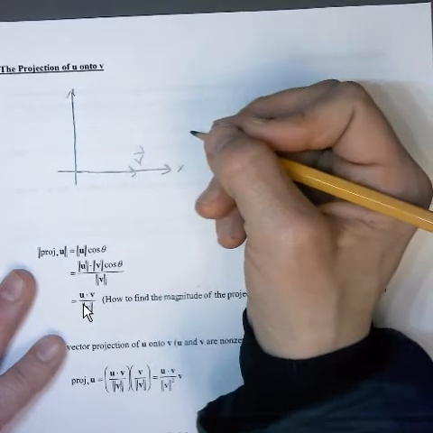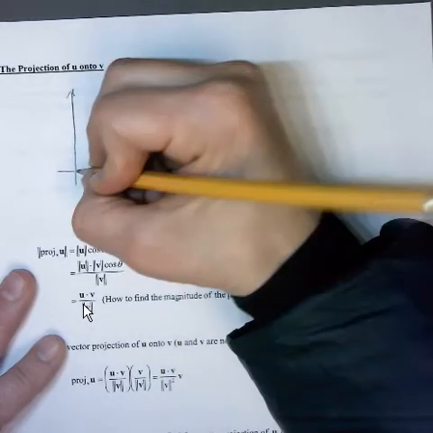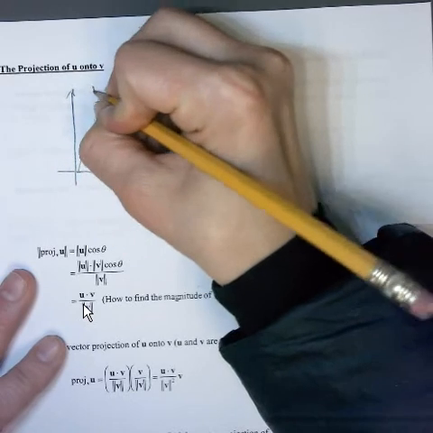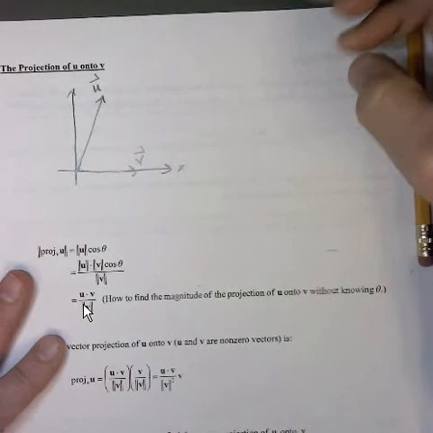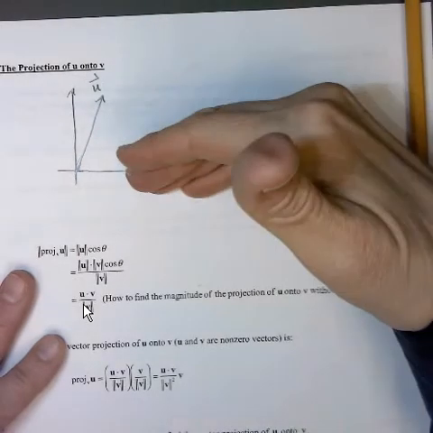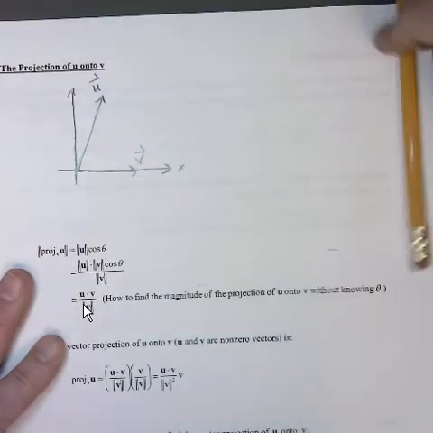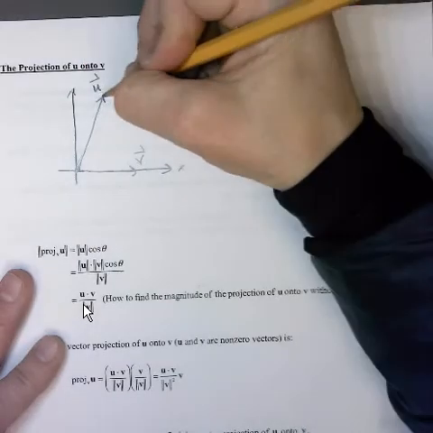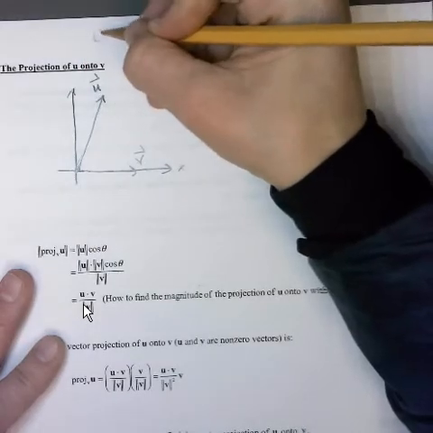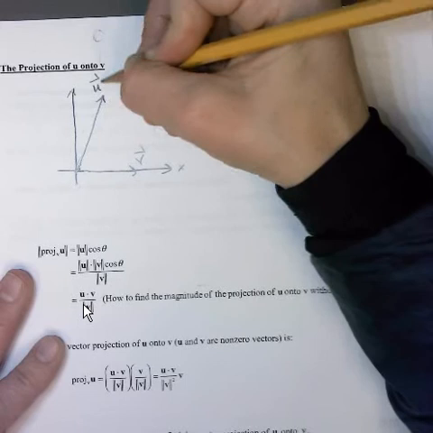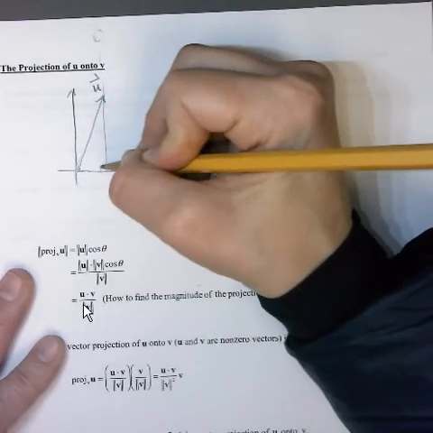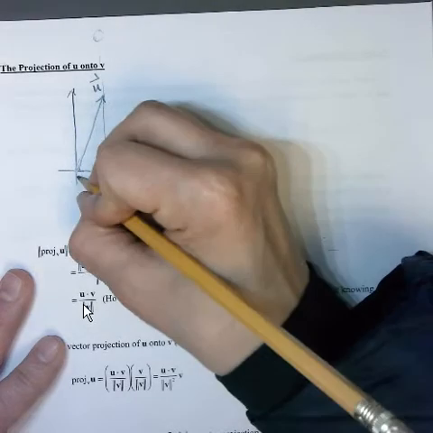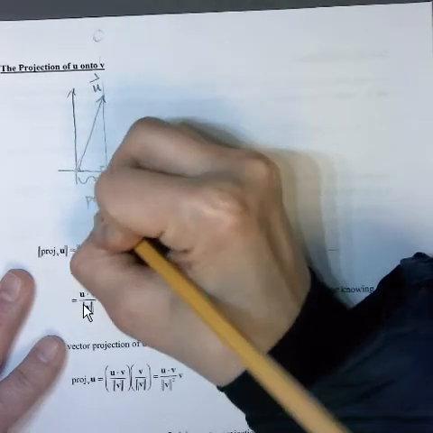So here's v, here's u. So for the projection of u onto v, imagine the sun is up here shining straight down to here, so that this is a right angle. This vector right here is the projection of u onto v.